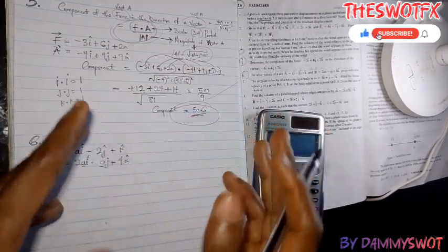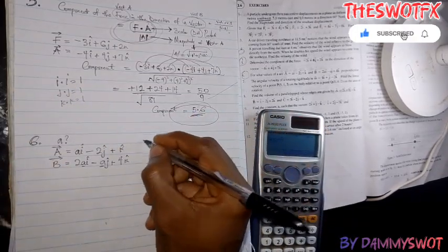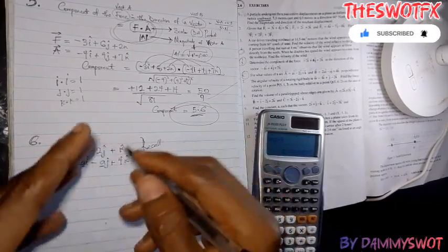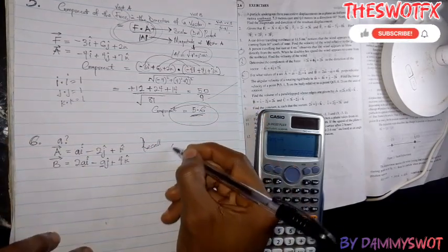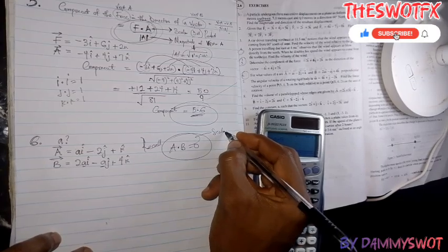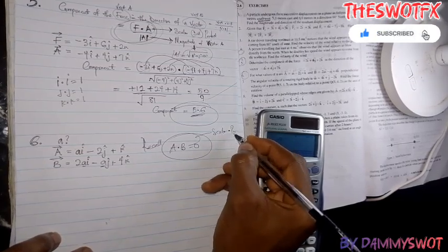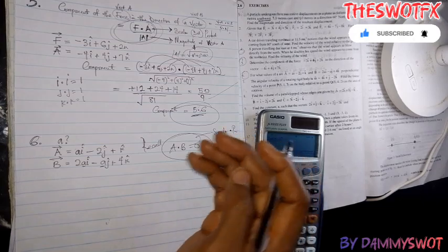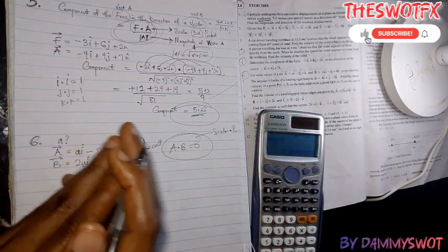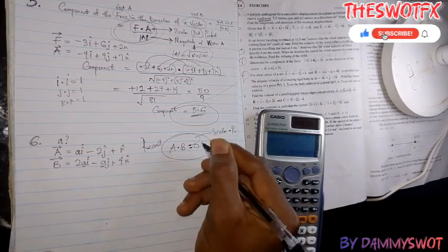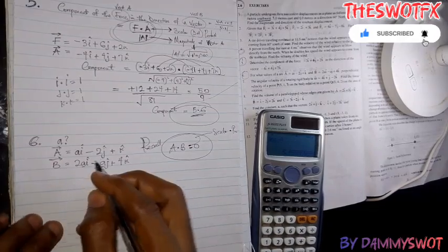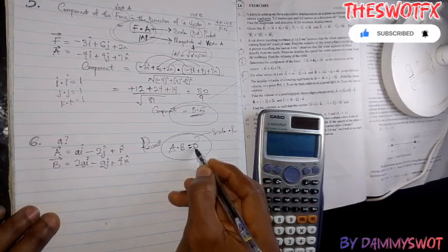Okay, these vectors are perpendicular, and you remember that the product of two perpendicular vectors is equal to 0. That is, A dot B is equal to 0. It is a rule on scalar dot product. When you multiply two perpendicular vectors together, their product or the answer or their result is always equal to 0. So take note of that. Okay, so let's go further. So meaning that when we're having this times this, we'll be having it equated to 0.